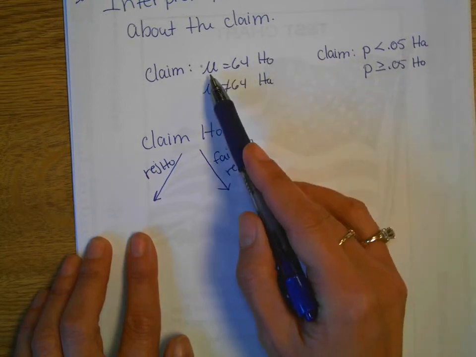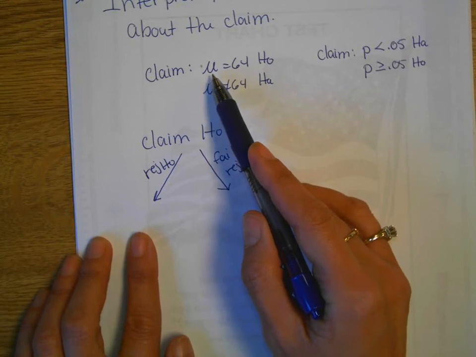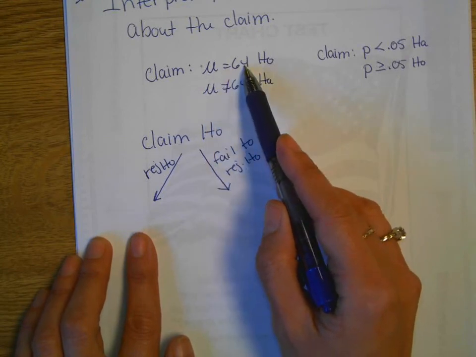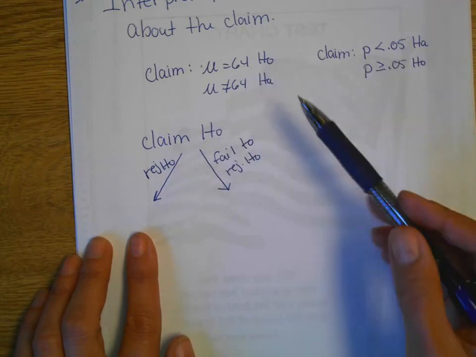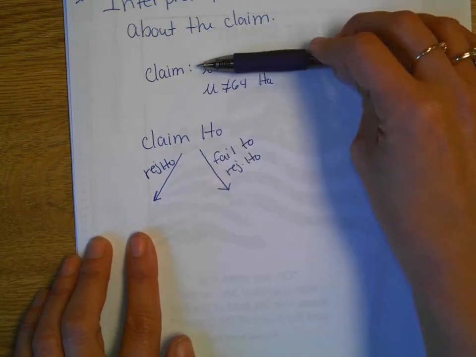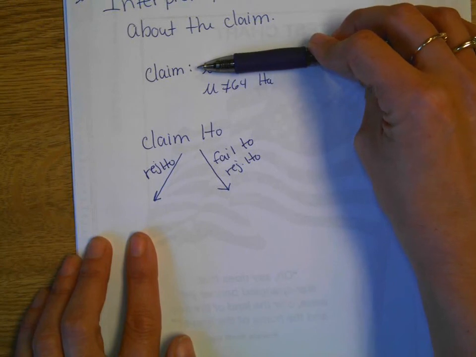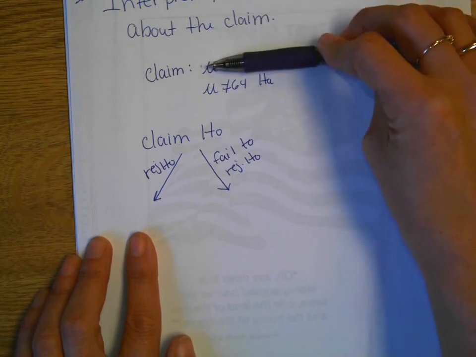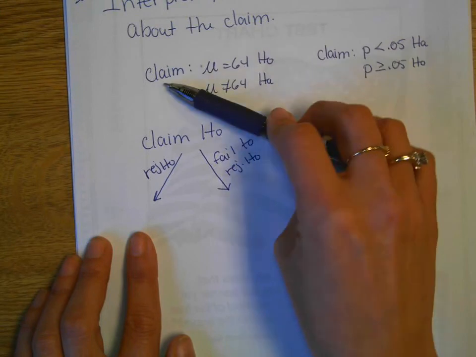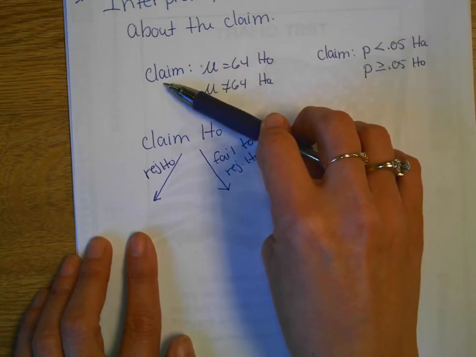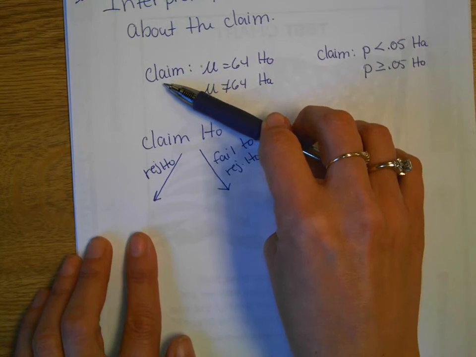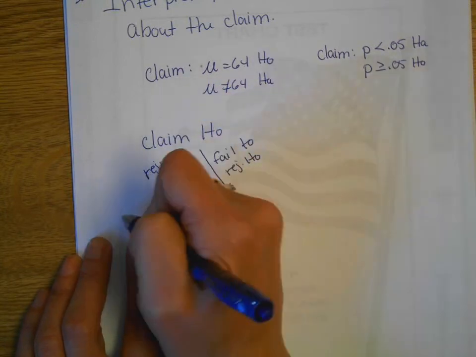When I say the mean height is 64 inches, and I reject that, I'm rejecting the H0. What does it mean to reject it? Throw it out. Rejecting it is throwing it out. So if I'm throwing out the H0, what am I throwing out with it? What they're saying. That was what they said. So claim is false. They're lying. Claim is false.